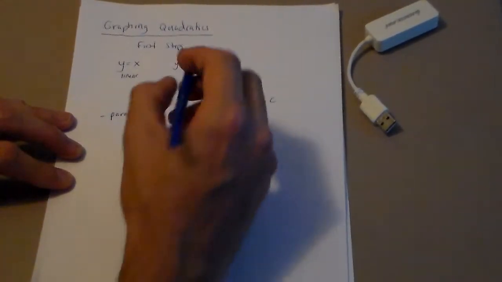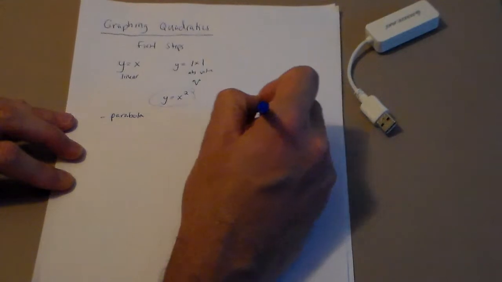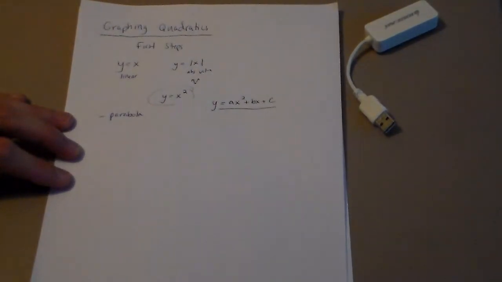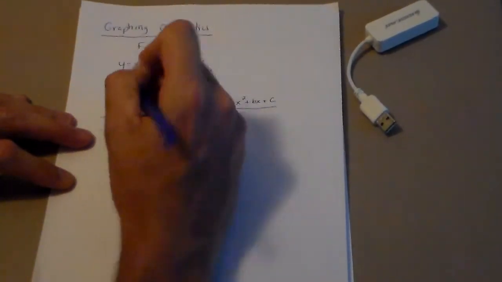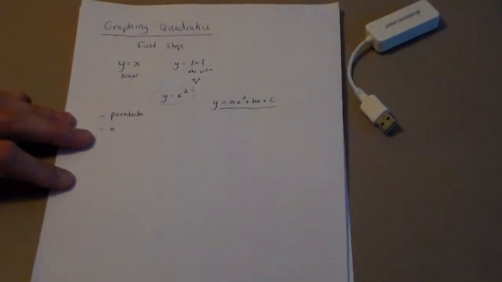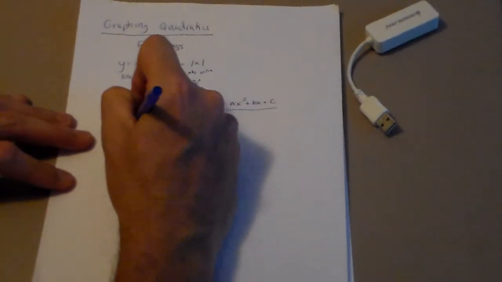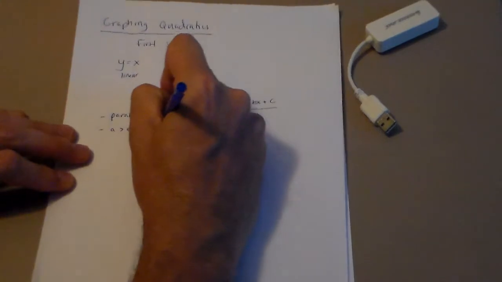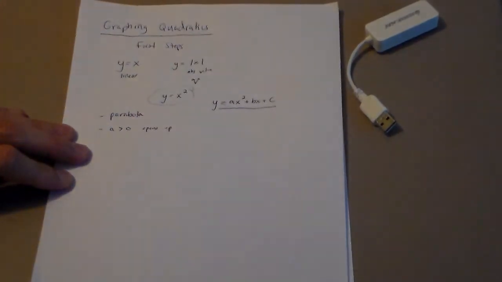When we look at a quadratic, we'll come back and talk more about that. The a is really important. The a determines whether it opens up or down. If your a is positive, which means a is greater than 0, then the parabola opens up.